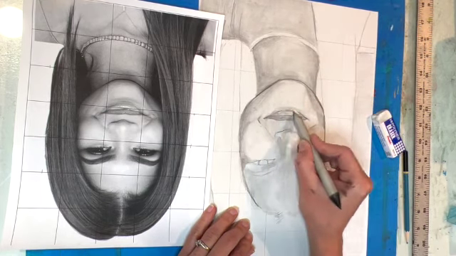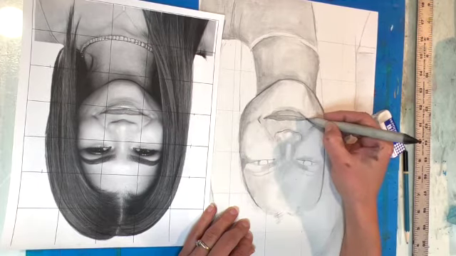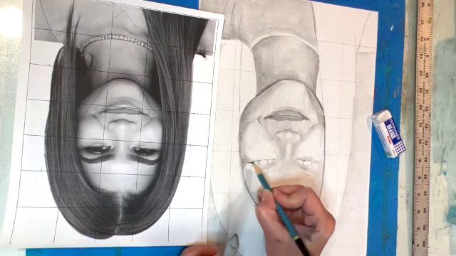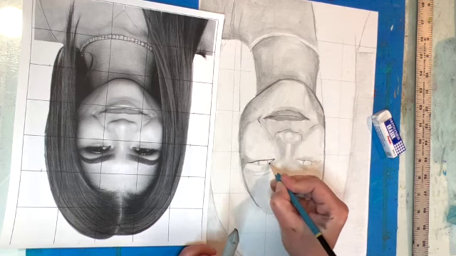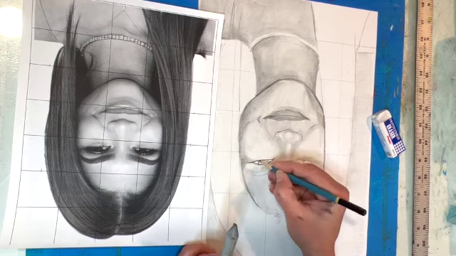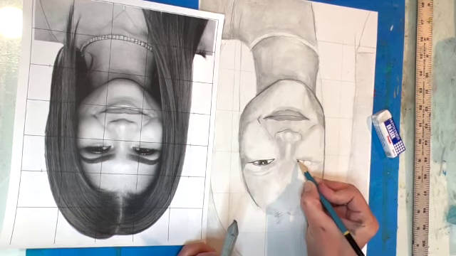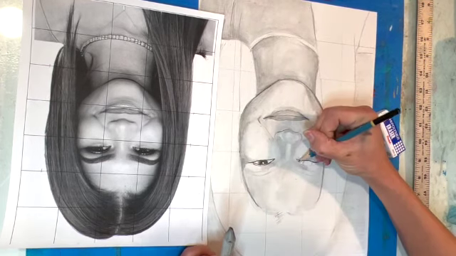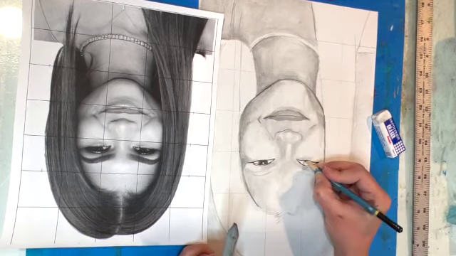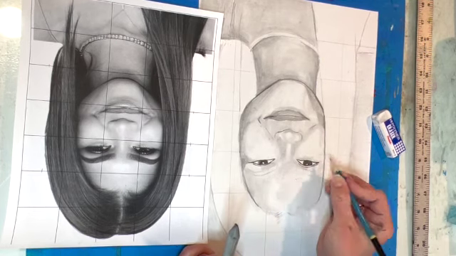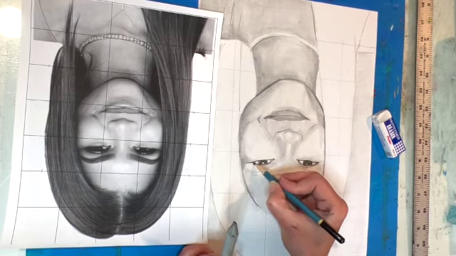Once I have added my skin shading, now I will go back in and try to add a little bit more to some of her features, like her lips, her nose, her eyes. I'm pushing down quite a bit harder now with my pencil, and you can even switch to like a 4B or a 6B to get those darks nice and dark. Trying to pay attention to the angles of the eyes, where the highlights are, things like that as I am doing this.